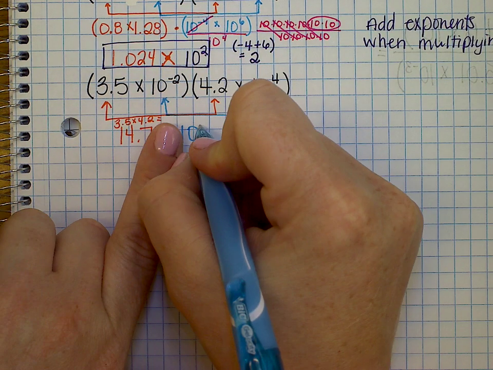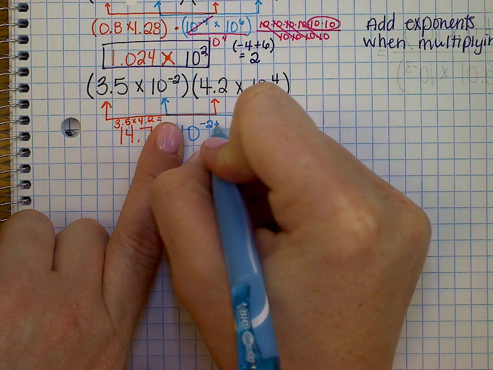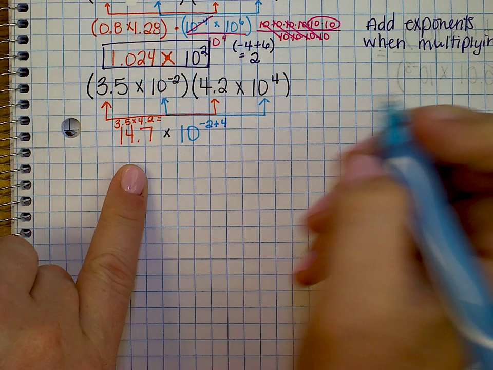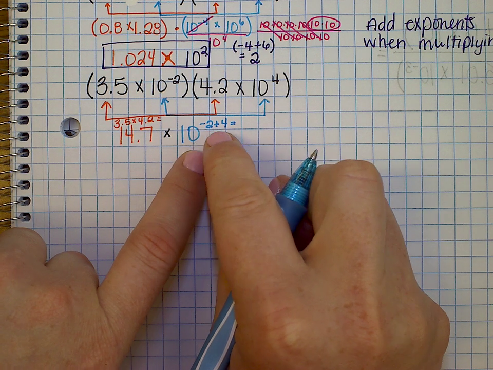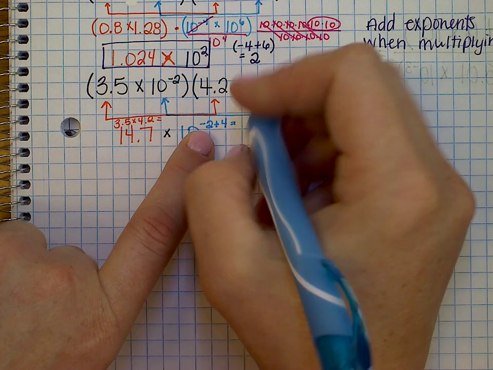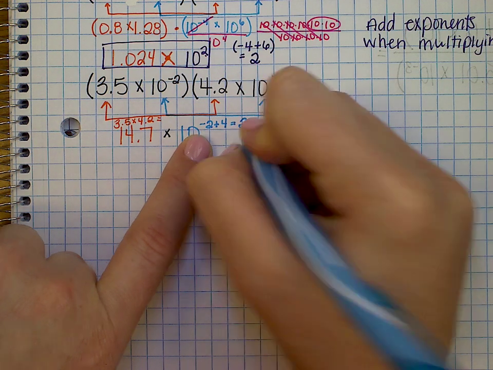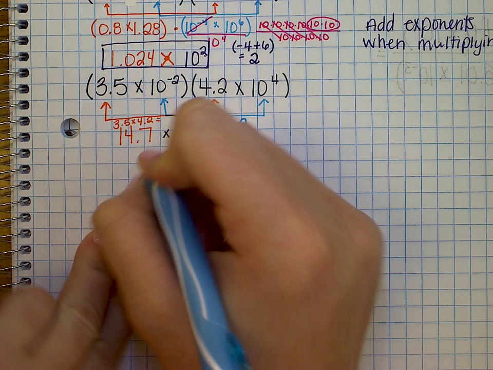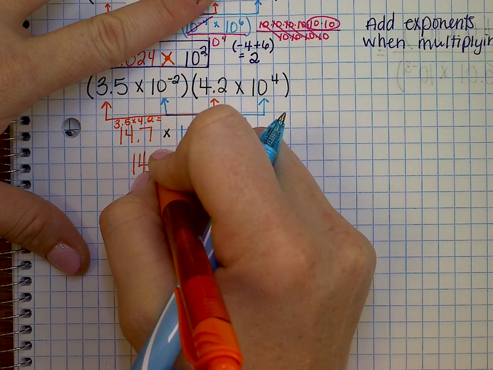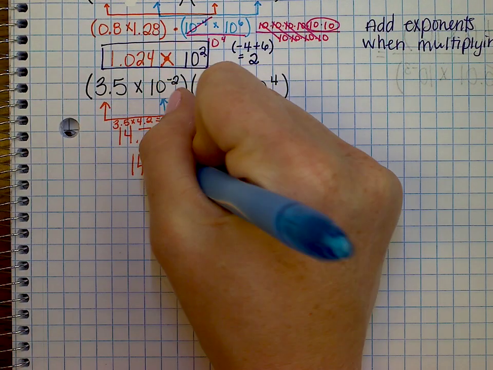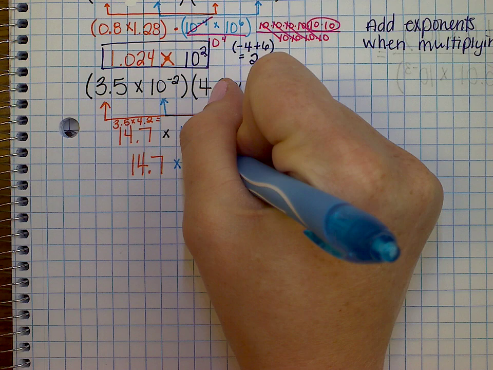So it would be negative 2 plus 4, which would equal 2. So if I owe you $2 and I give you $4, I gave you 2 too many. So then it would be 14.7 times 10 squared.